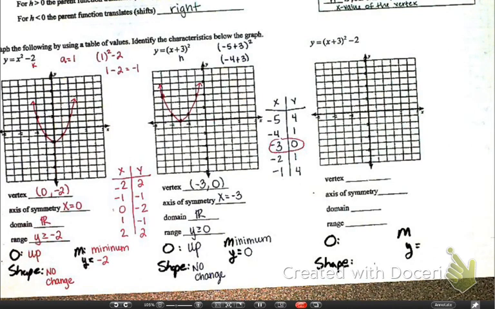Once you're done with the second one, I want to see how much of the third one you can do. So go through and identify all those things and try to create a table of values and plot, and then we'll go over it.